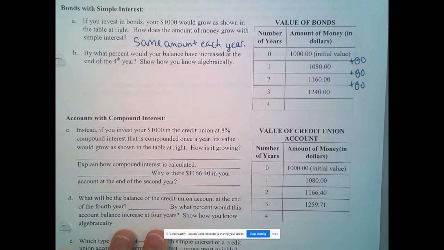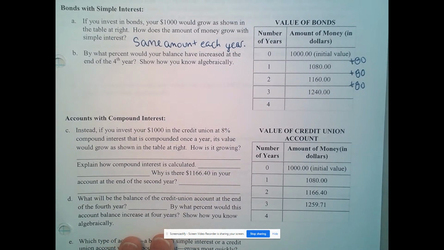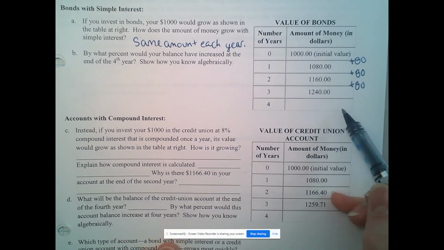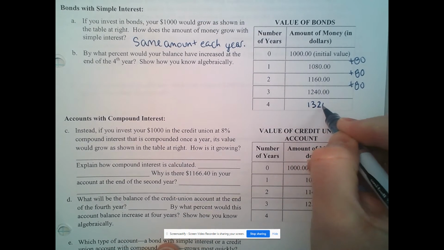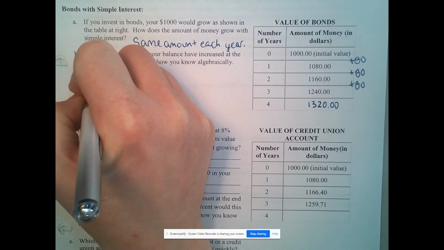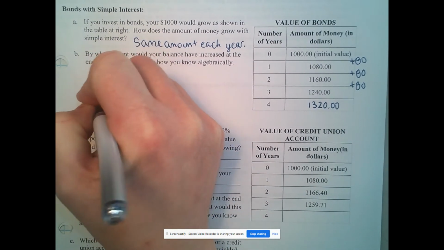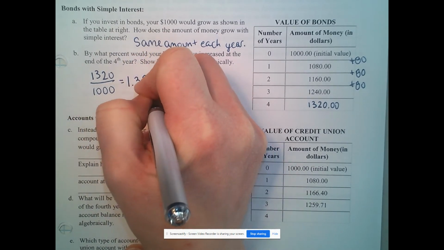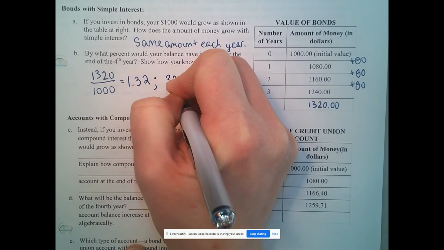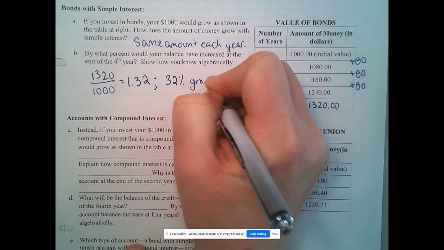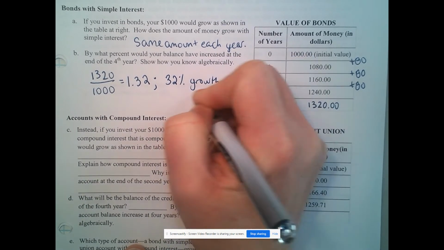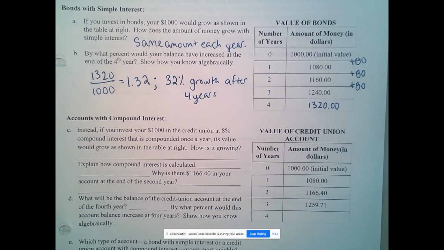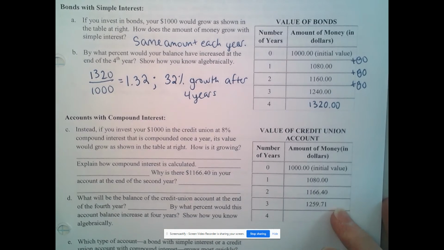By what percent would your balance have increased at the end of the fourth year? So at the end of the fourth year, if we add in another $80, we'd be at $1,320, which means $1,320 compared to the initial $1,000 we started with. That's 1.32 or 32% growth after 4 years. All right, so that's what we're comparing. So this is our simple interest. Now, what about compound interest?